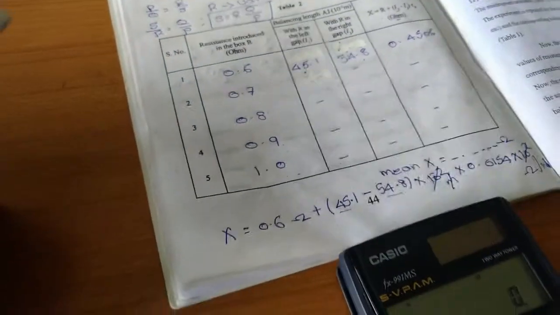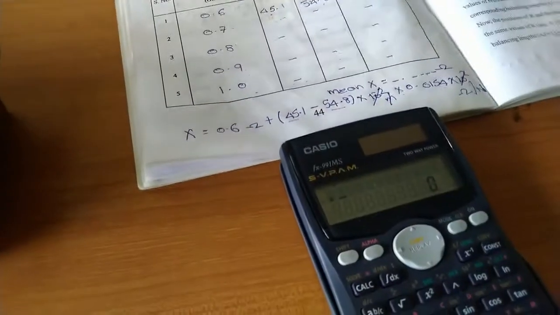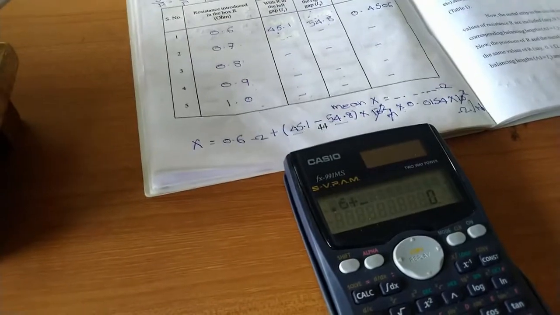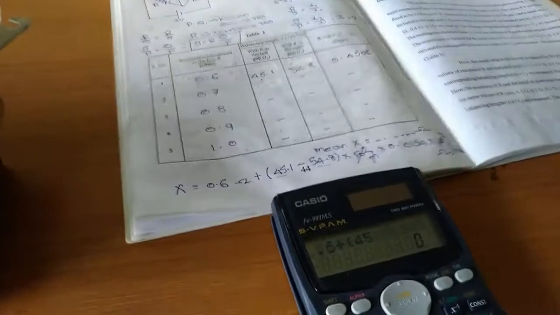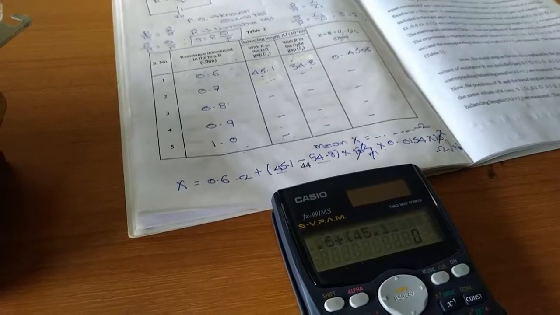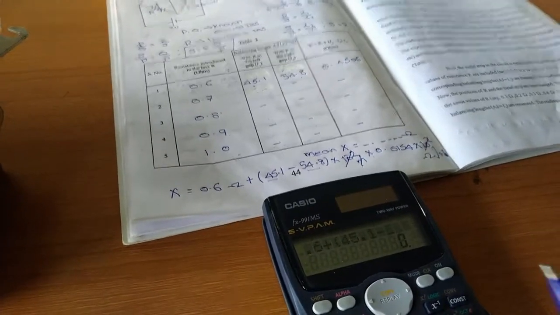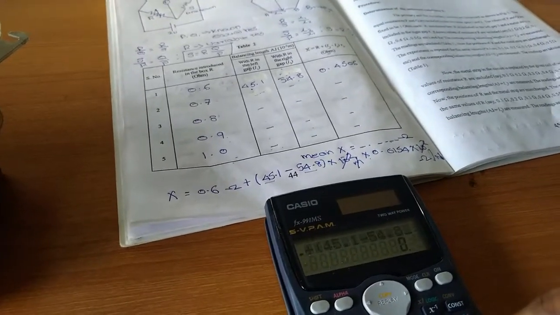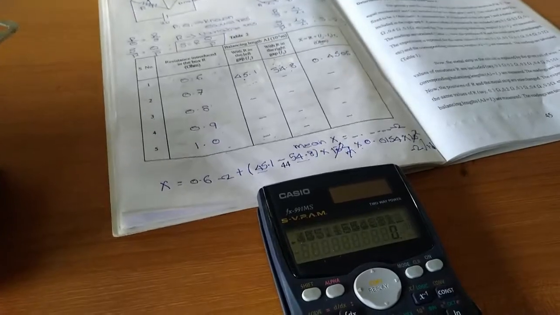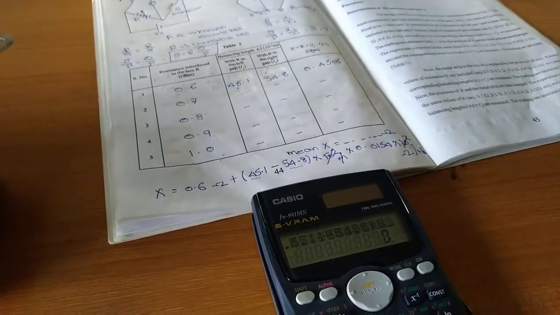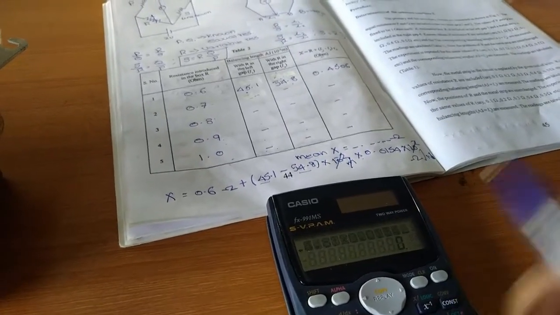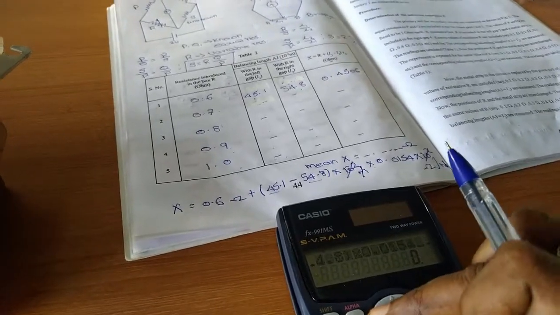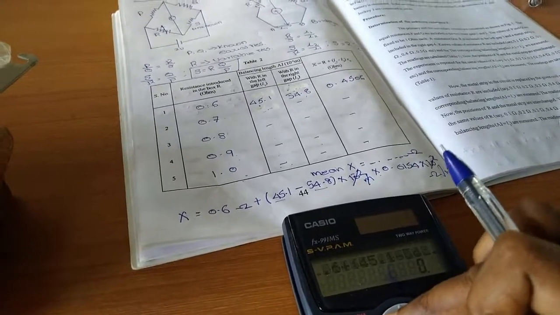We need to do a calculation. So 0.6 plus 45.1 minus 54.8 into 0.0154. Let me include another bracket over here.